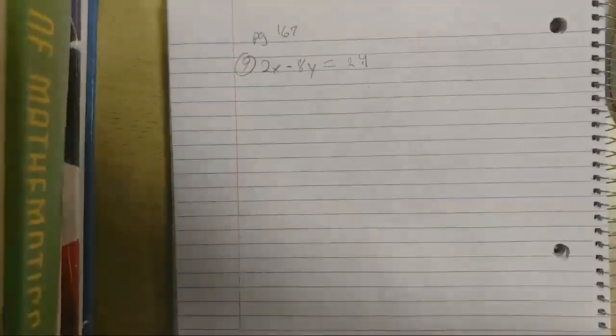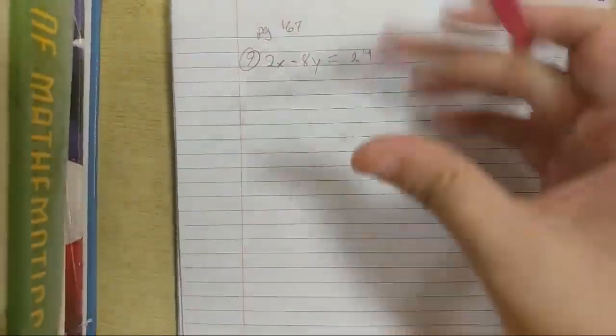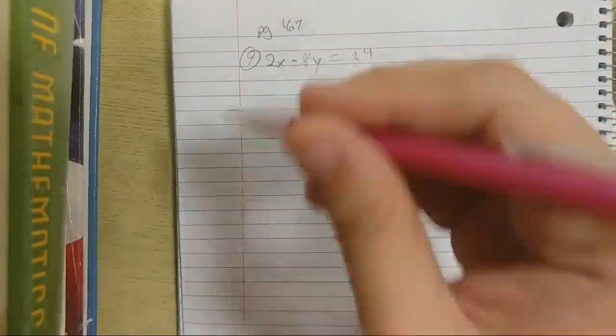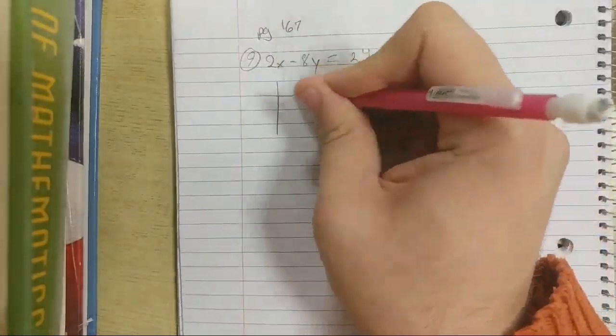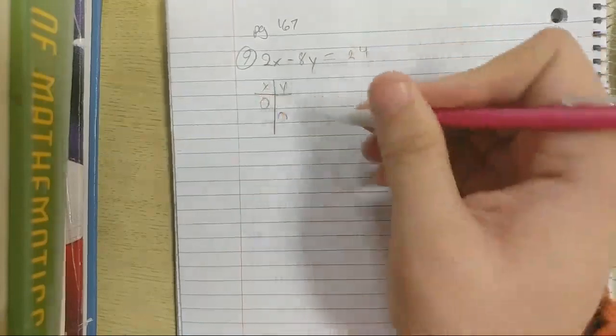2x minus 8y equals 24. Now, this question asks you to find the intercepts. So we need to find the intercepts. And let me focus the camera so it doesn't look so foggy. There you go. So there's two things we need to do. On this table of x and y, we need to figure out when x equals 0 and when y equals 0. So hopefully this is making you familiar.